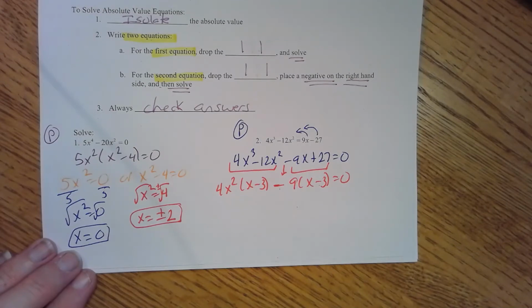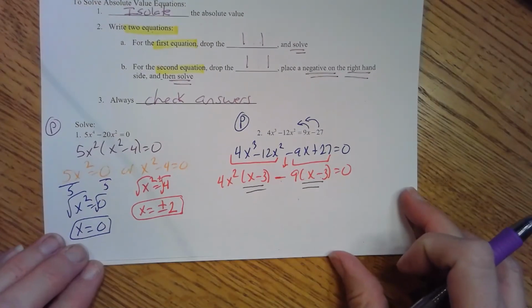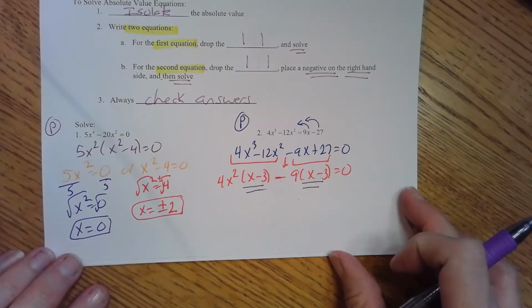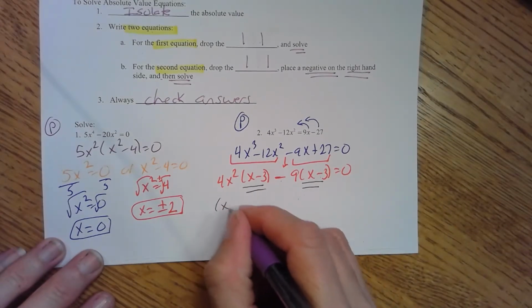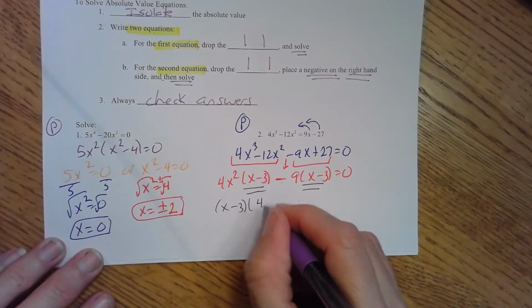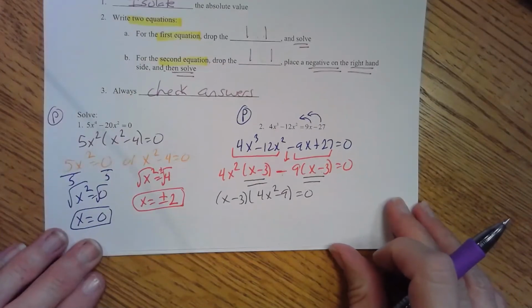So back in 116, we said if these are not the same, you've done something wrong. Right now, they need to be the same, but later on in college algebra, we're going to learn that if they're not the same, we can find another way to solve. So we're going to factor out the x minus 3 because that's what's in common, and we're left with 4x squared minus 9 equals 0.